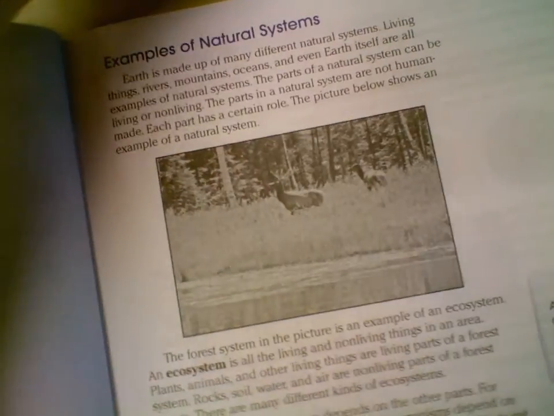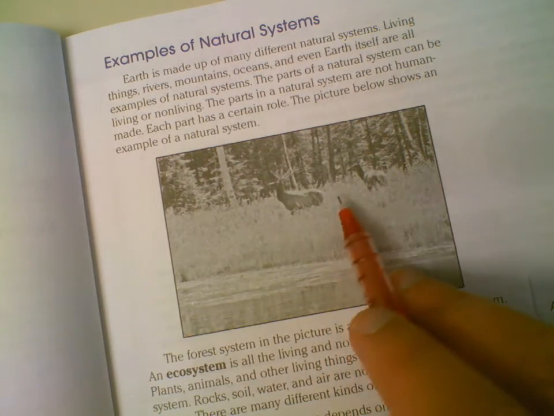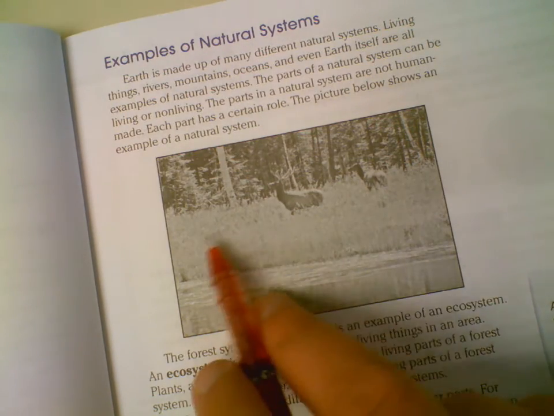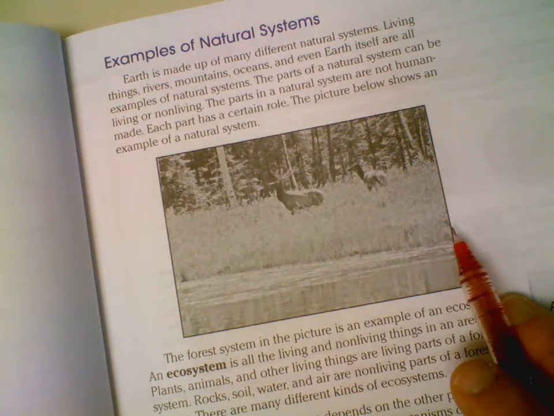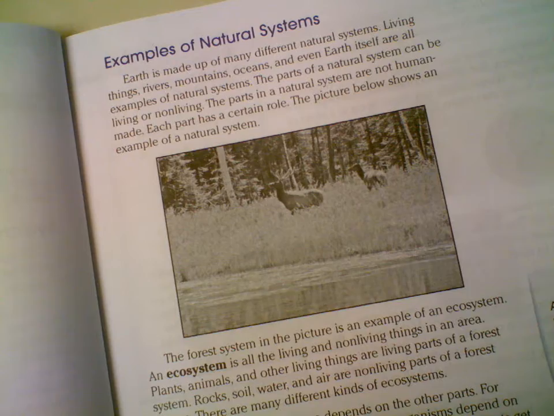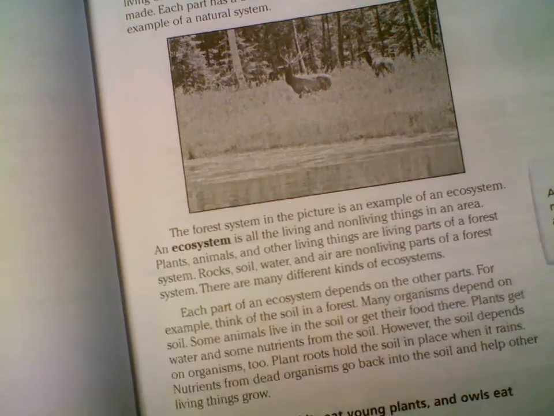Okay, so what do we have? We got some animals out here. Maybe they're deer, elk, out by a river. Now, plants are living, trees are living, could be some rocks, could be some dirt that's non-living, but they all kind of interact together in this system, or an ecosystem, as you'll see. The forest system in this picture is an example of an ecosystem.